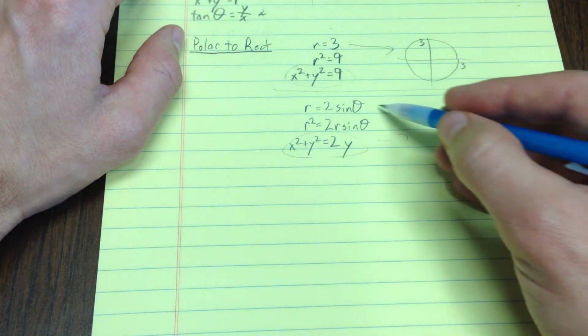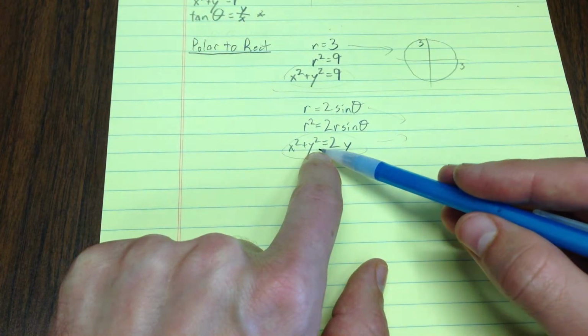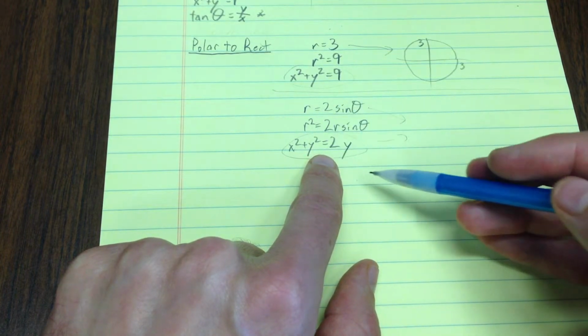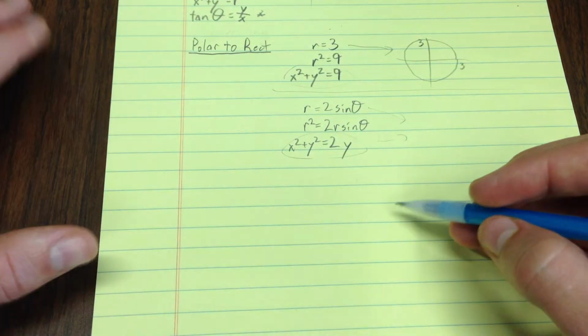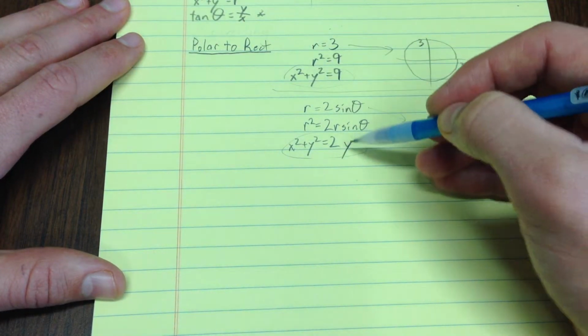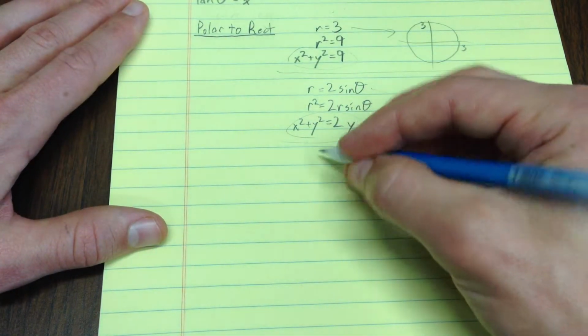Now if you wanted to graph both of these, this is actually a circle too, and you could take that over to the other side, complete the square and all that good stuff. But this is a quick and dirty description of how you move from polar equations to rectangular. Maybe we ought to do one last example.